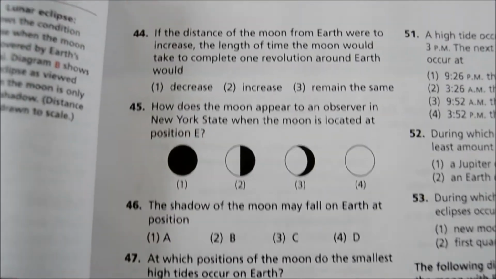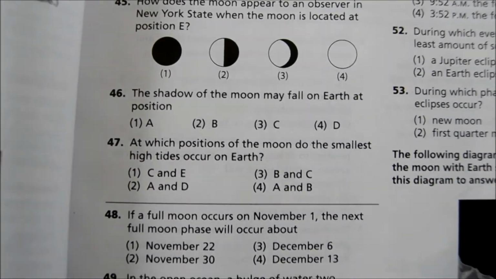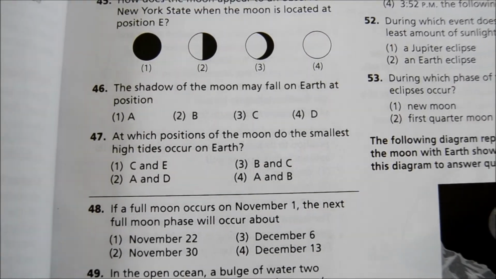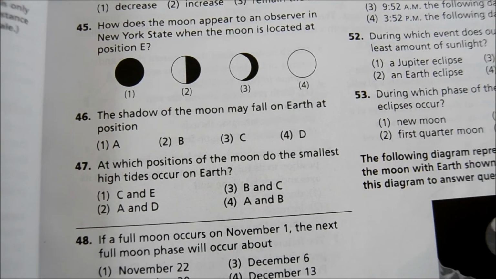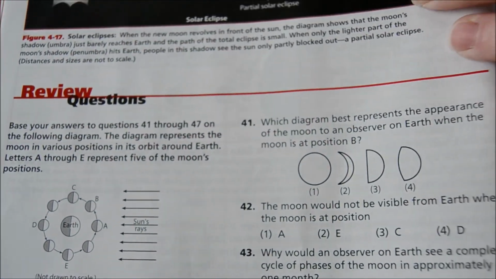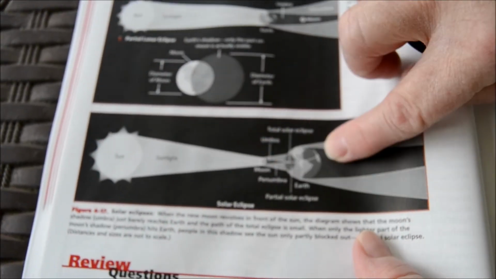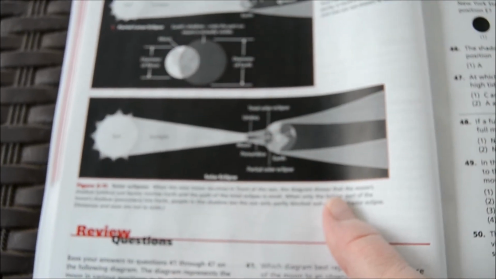46. The shadow of the moon may fall on Earth at position A. So if the shadow is falling on the Earth, this is going back to figure 417. The shadow is falling on the Earth when the moon is at a new moon.